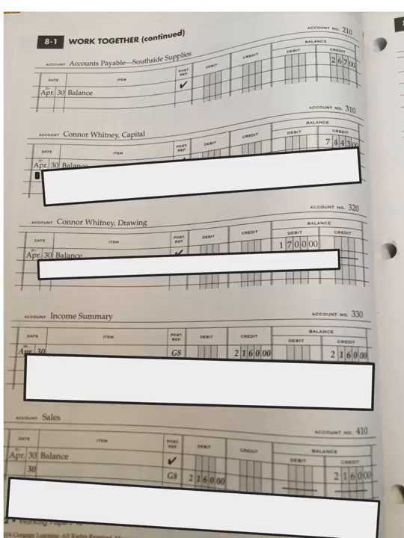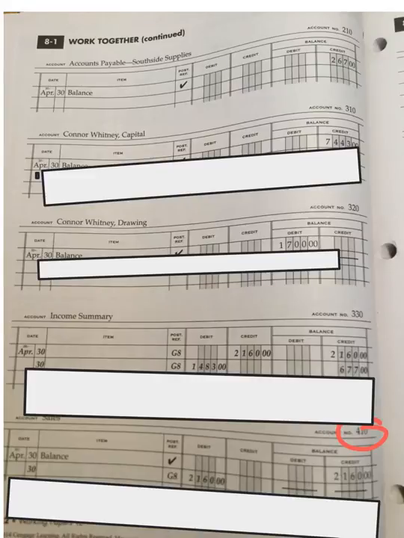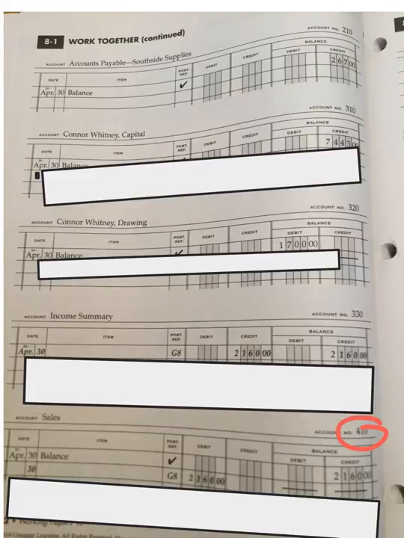Then, of course, you're going to take your account number, April 30th, G8, right there it is, $2,160. Now we've got a credit balance. This is not our closing entry yet. That's why it still has a balance.